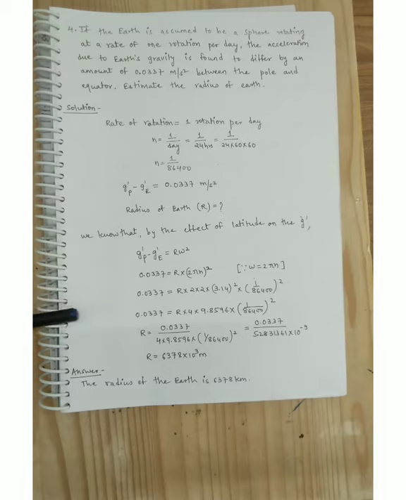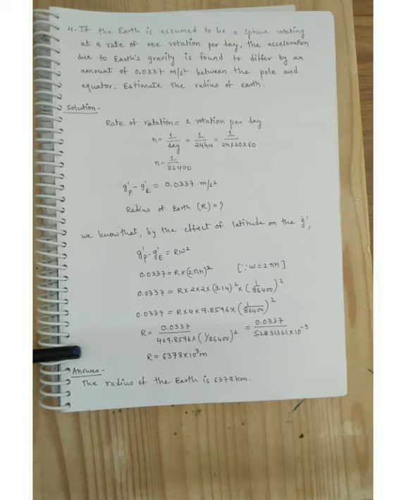So we are putting the value 2 square 4, pi square 3.14 square, n square means 1 divided by 86,400 square. After calculating, you get the value of R equal to 0.0337 divided by 4 into 9.8596 into 1 divided by 86,400 square, and after calculating you get the answer, that is 6378 into 10 raised to 3 meter.